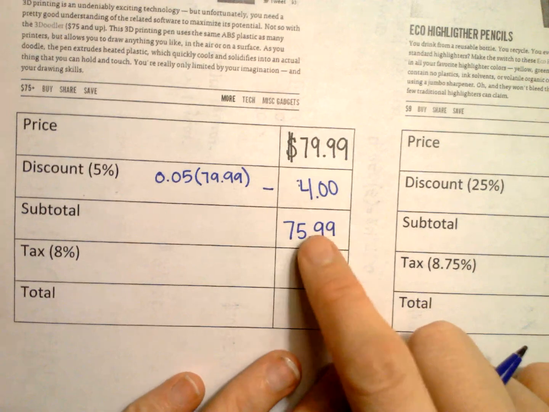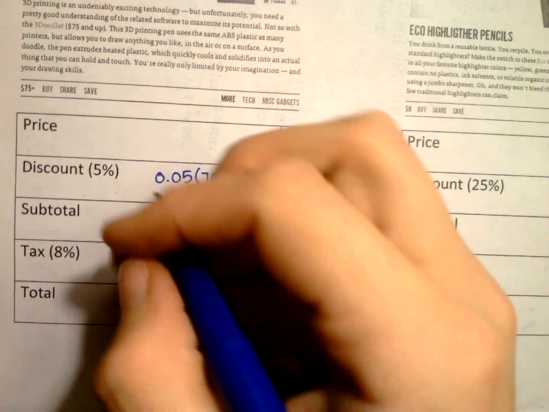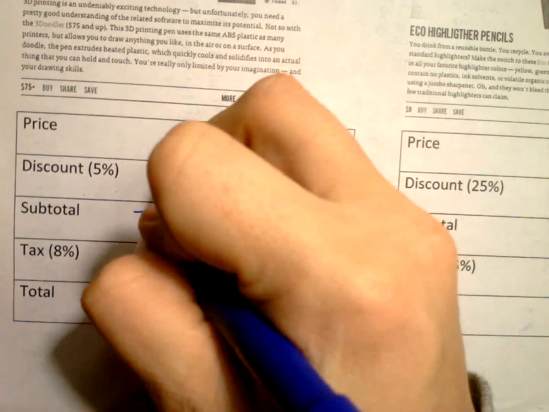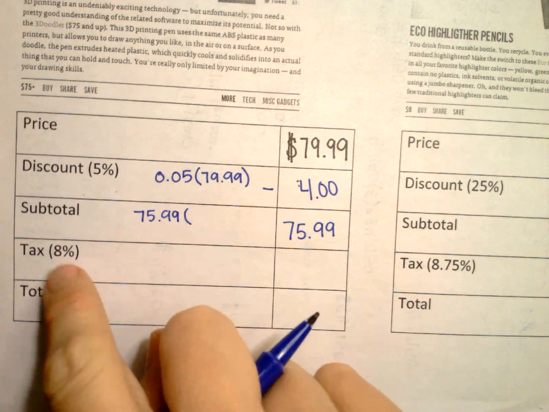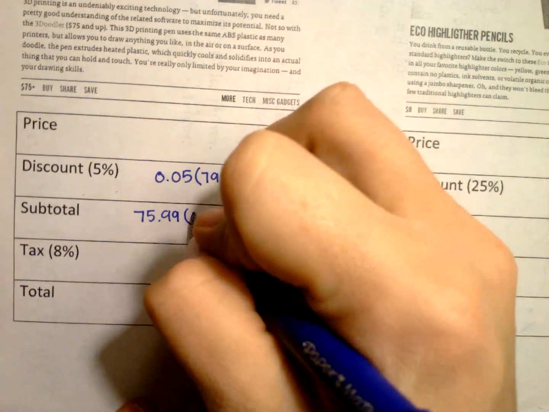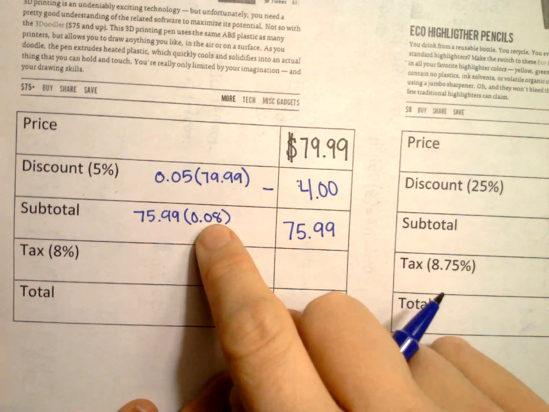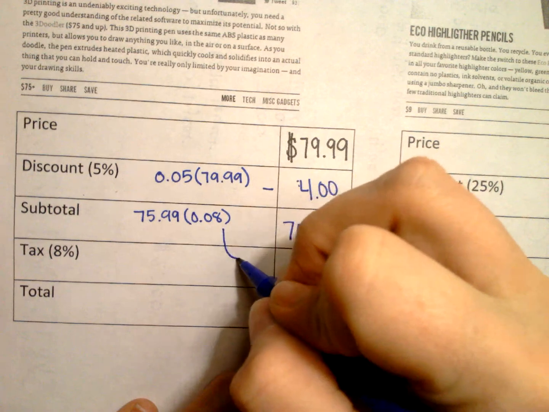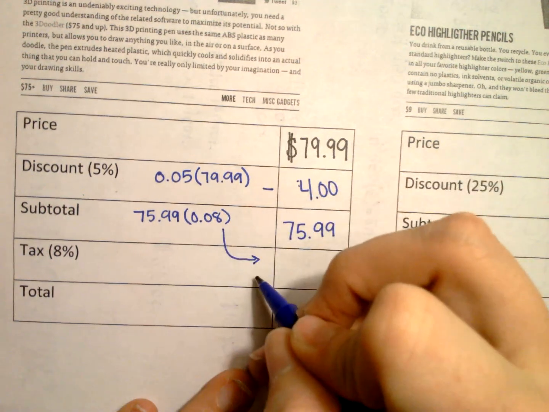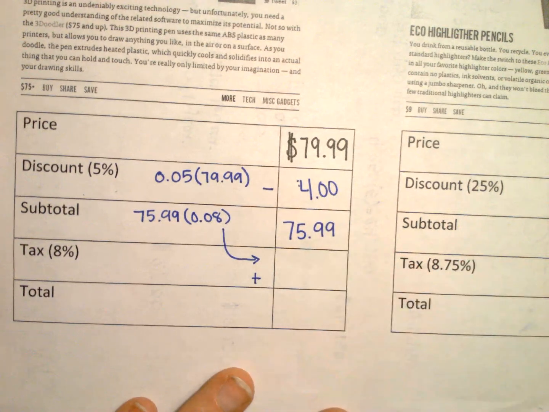Now I have to tax it. So I have my subtotal of $75.99, and I have to multiply that by my tax. That is 8%. So as a decimal, 8% looks like this. It's 8 hundredths. And I have to add this to my subtotal.